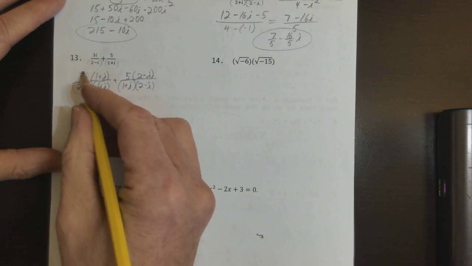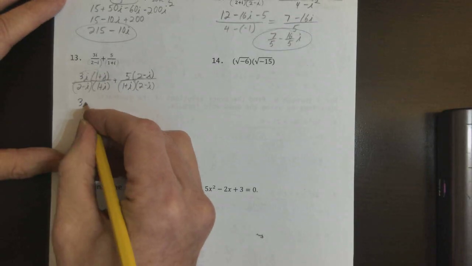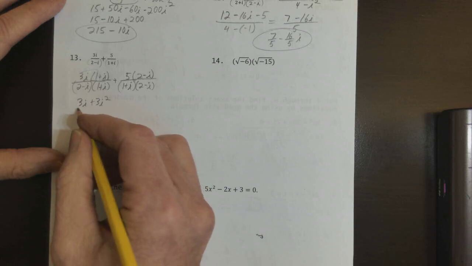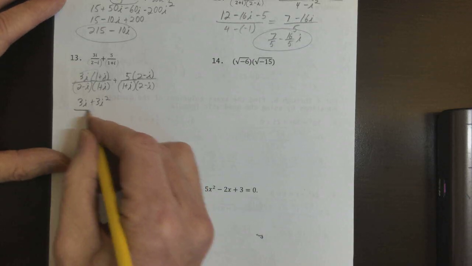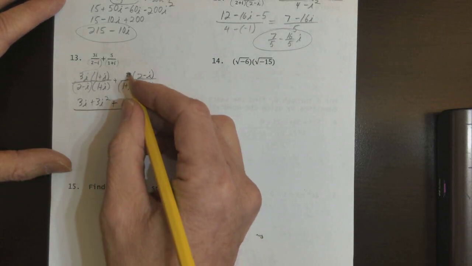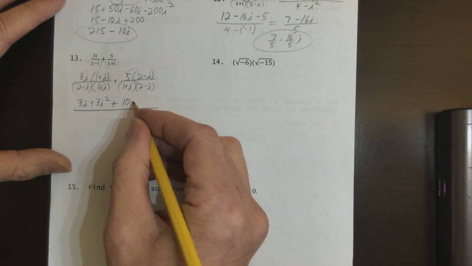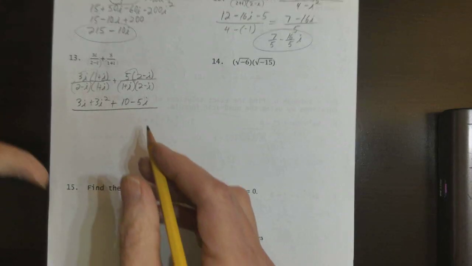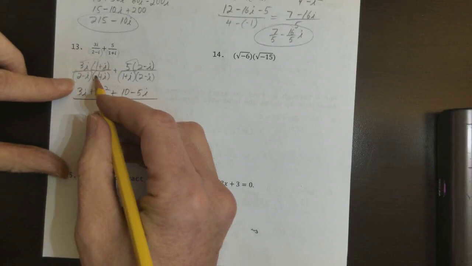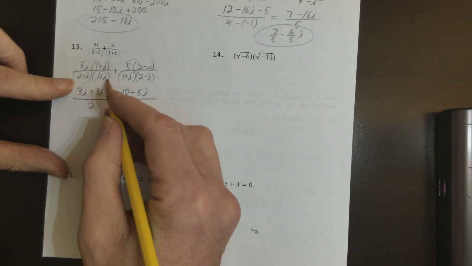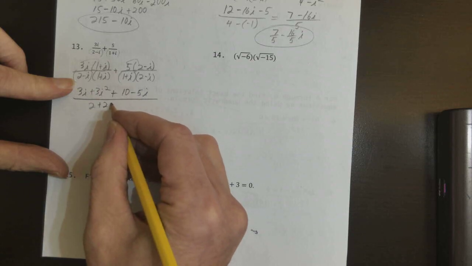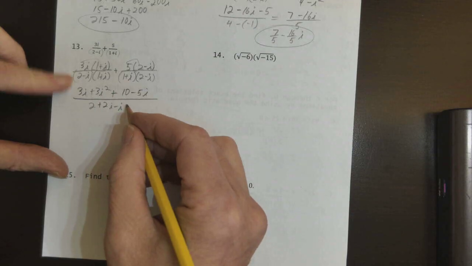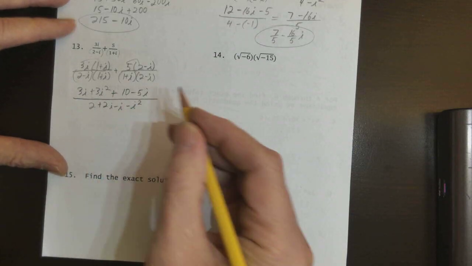Okay, so this is 3i plus 3i squared plus 10 minus 5i. Okay, first 2 outside, 2i inside, negative 1i, and last negative i squared.